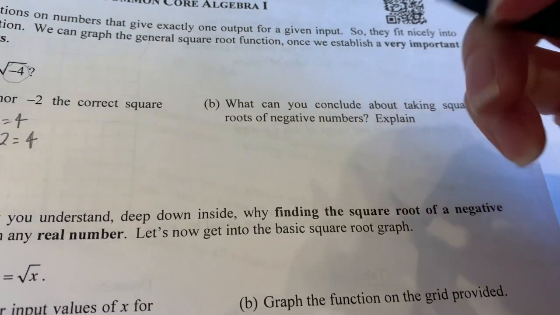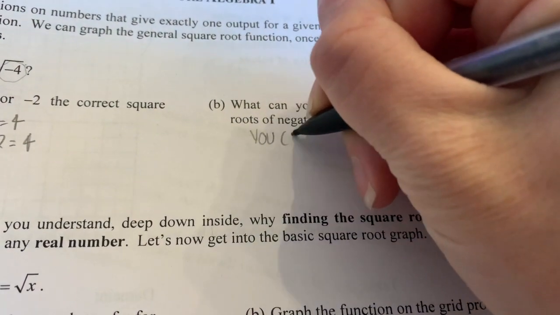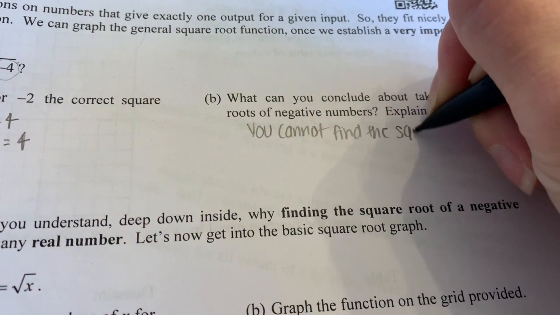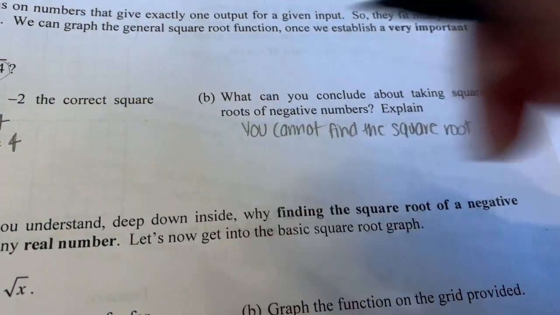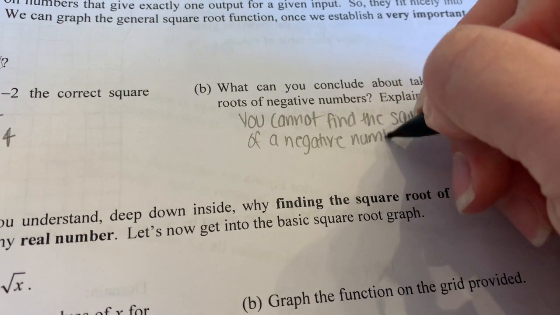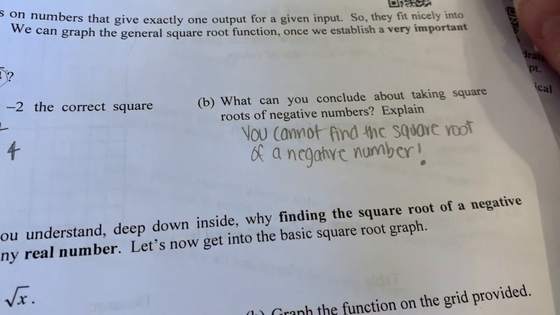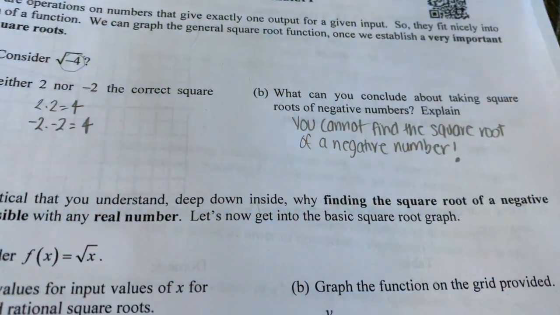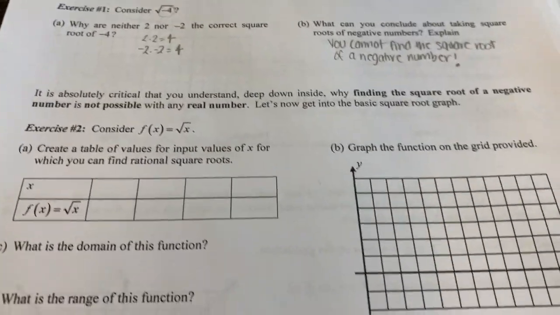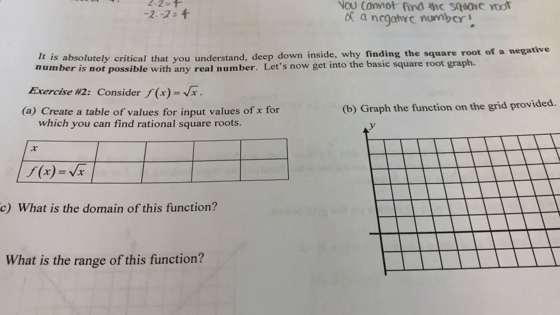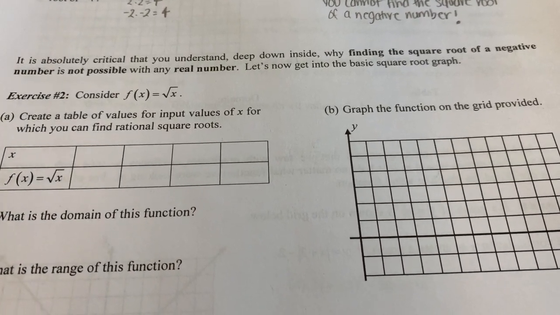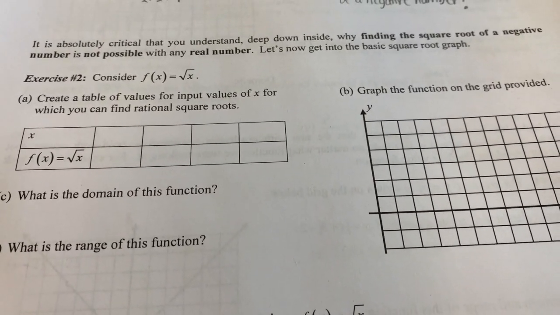So what can we conclude? You cannot find the square root of a negative number. The reason why is because when we square a positive or negative number, it's always going to be a positive answer. We'll never get a negative answer. So it's absolutely critical that you understand deep down inside why finding the square root of a negative number is not possible with any real number. So we're going to look at the basic square root graph.